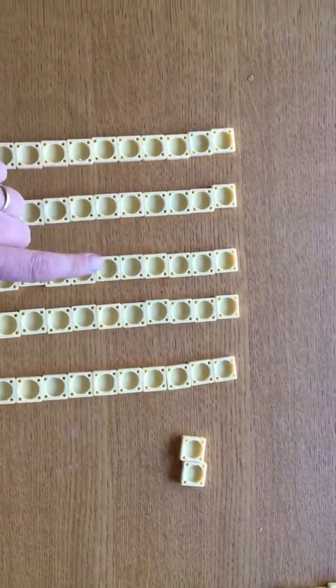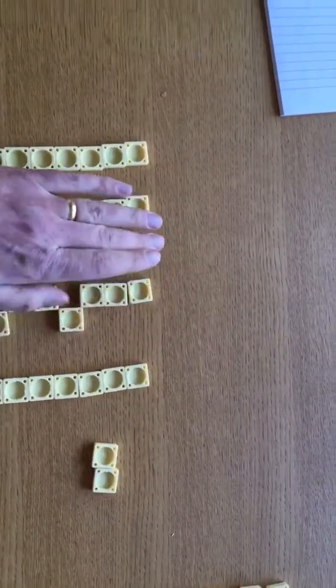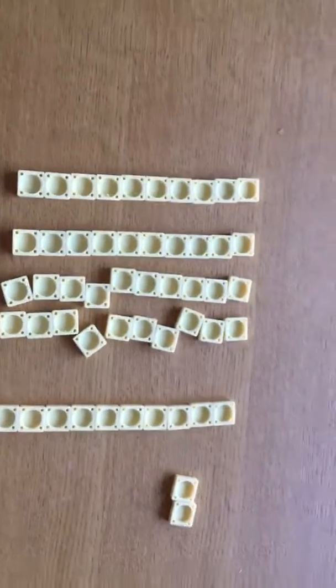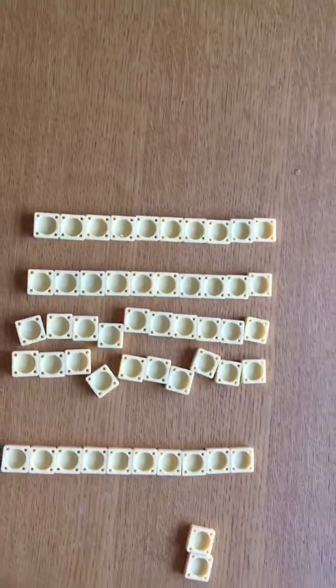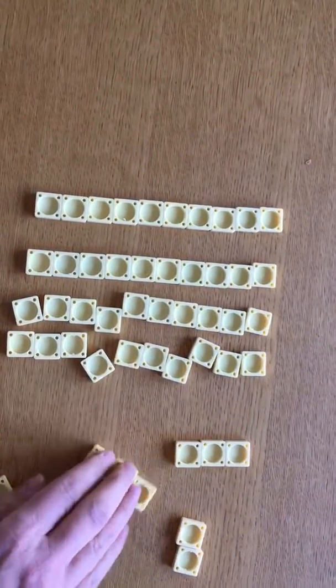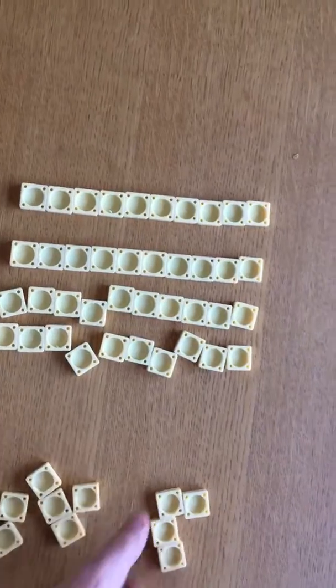Well, I've got 1, 2, 3, 4. Now that's 4 groups of 10, and I've got 12 left over. And I should be able to make 4s out of this bit a lot more easily. There we go. And I've made 3 4s.